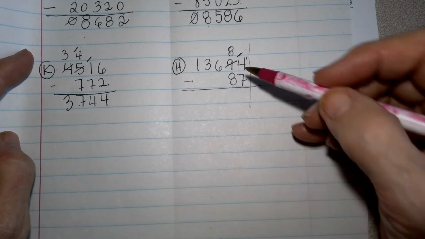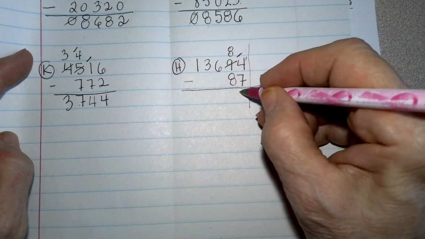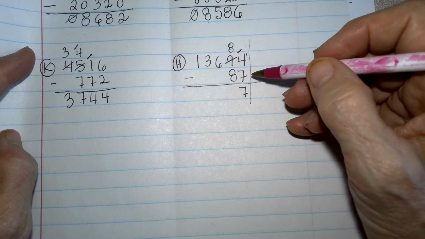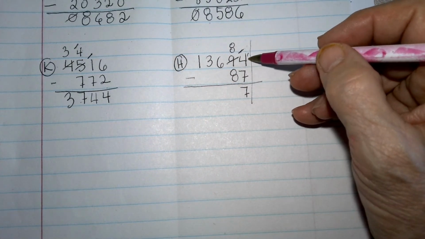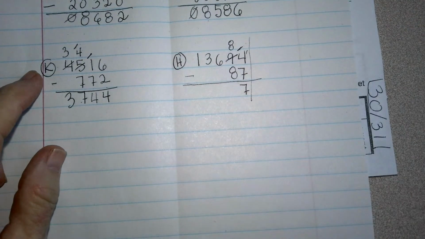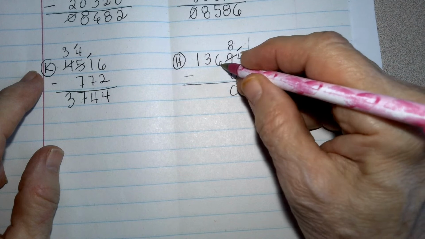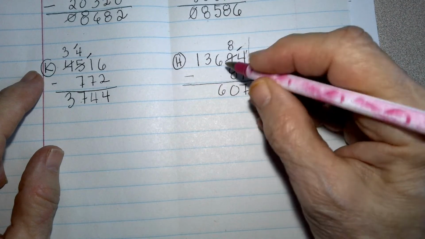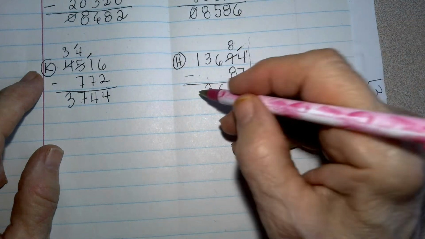It's a double. 7 plus 7 is 14. So 14 minus 7 is 7. Or 7 to 10 is 3, plus 4 more is 7. Oh, this is the easy one. 8 minus 8, 0. And then 6 minus nothing, 3 minus nothing, 1 minus nothing, 1.